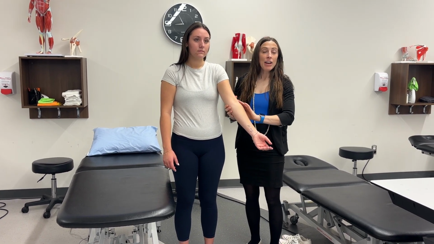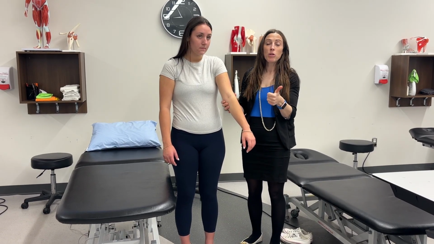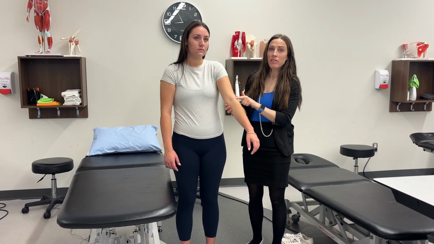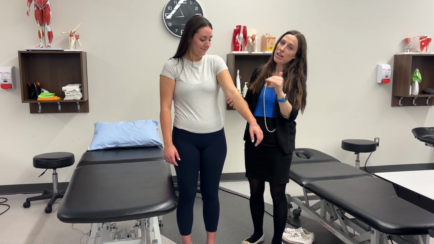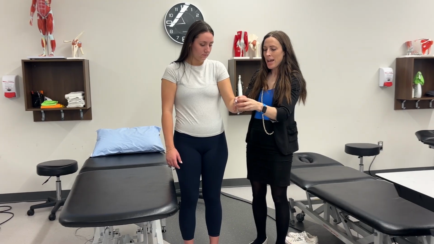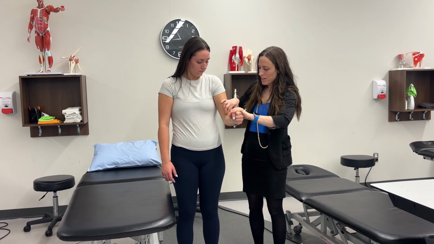And on the lateral side, the lateral epicondyle, we have the brachioradialis, extensor carpi radialis longus, and extensor carpi radialis brevis. We call those ECRL, ECRB. So the brachioradialis, if the person bends and you resist radial deviation, so push up against my hand here, you can see it pop up.